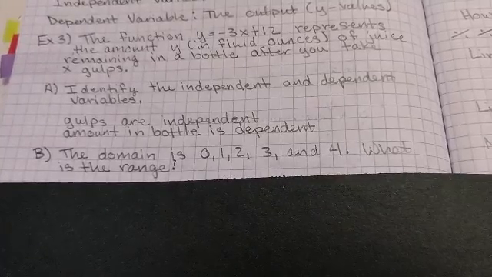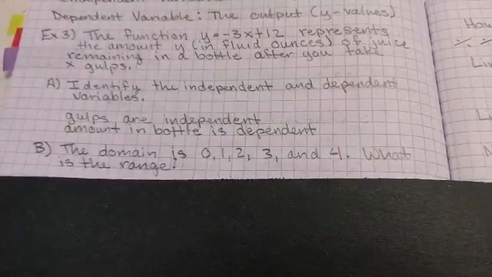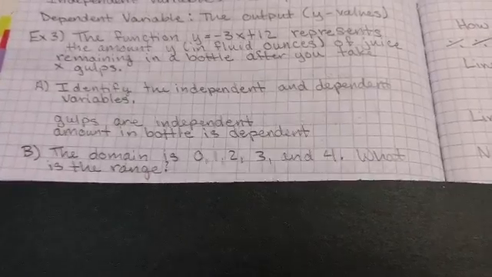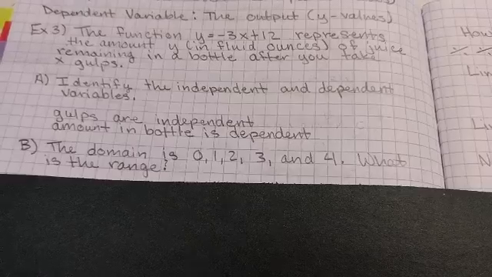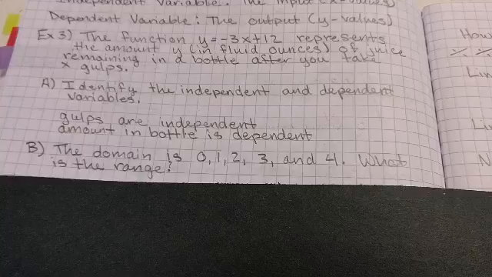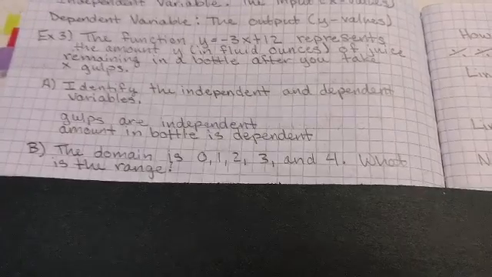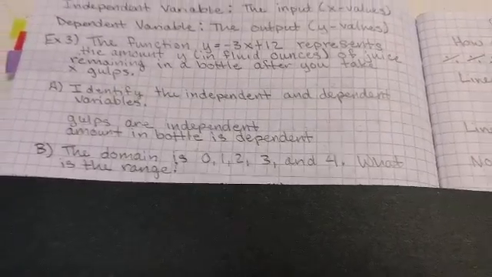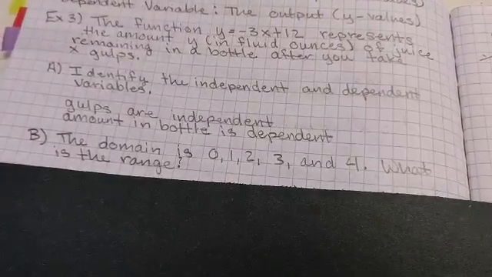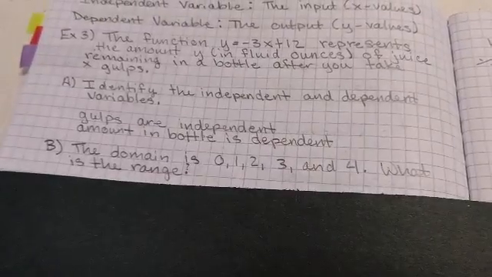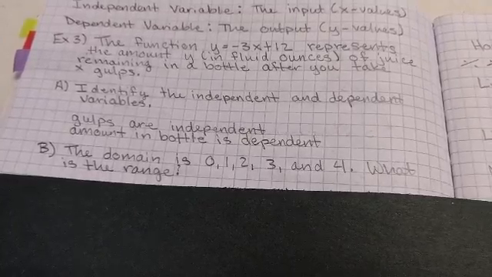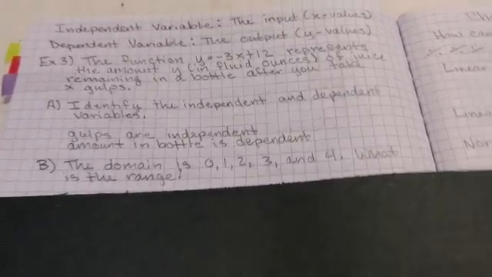Okay, part B. The domain is 0, 1, 2, 3, and 4. What is the range? The reason that our domain is 0, 1, 2, 3, and 4 is because our x values have to do with our domain, and our domain, or our x values, are our gulps, and you can't take part of a gulp. So you could take no drinks, you could take 1 drink, 2 drinks, 3 drinks, or 4 drinks. Our goal is to figure out what our range is.